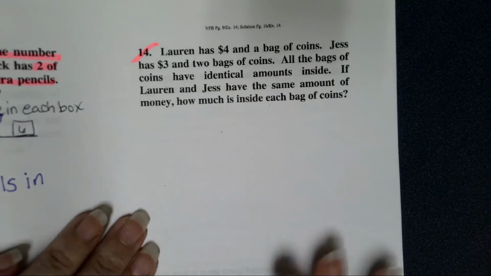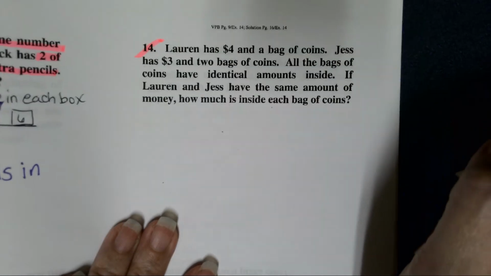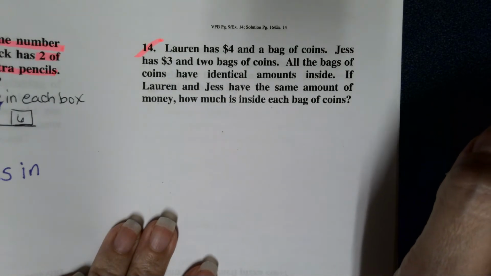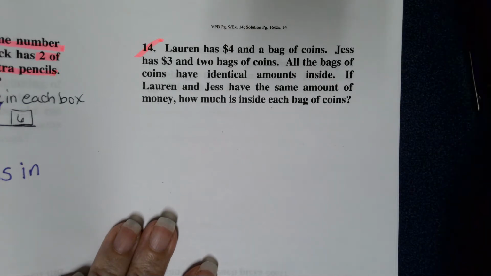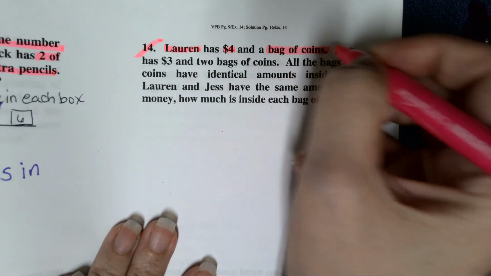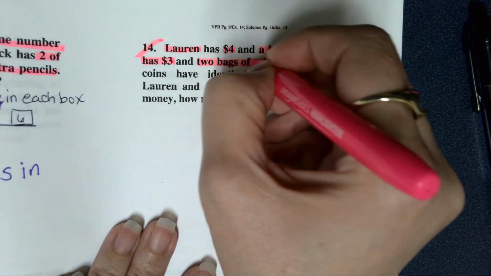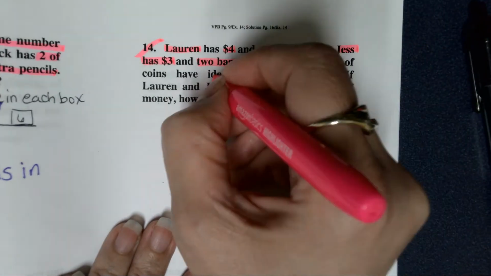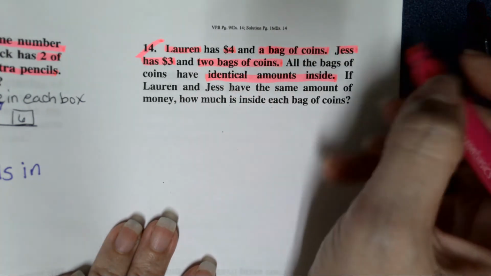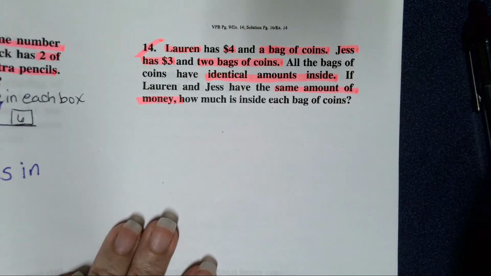Number 14. Lauren has $4 and a bag of coins. Jess has $3 and 2 bags of coins. All the bags of coins have identical amounts inside. If Lauren and Jess have the same amount of money, how much is inside each bag of coins? Well, let's see. Lauren has $4 and a bag of coins. That means 1. Jess has $3 and 2 bags of coins. All the bags of coins have identical amounts inside. If Lauren and Jess have the same amount of money, how much is inside each bag of coins?